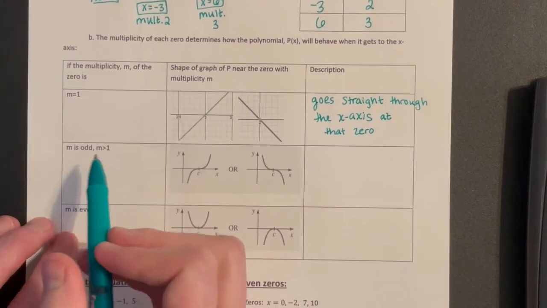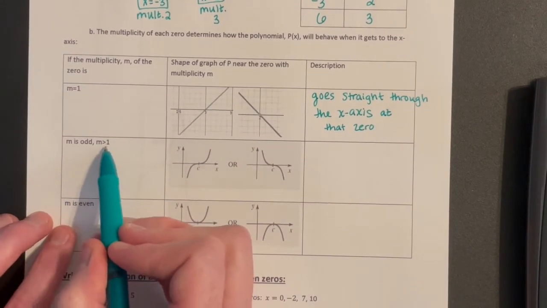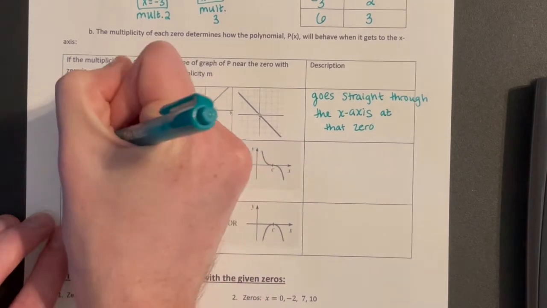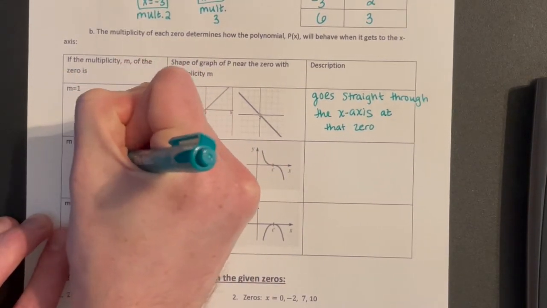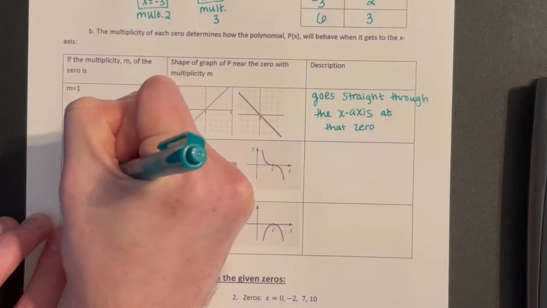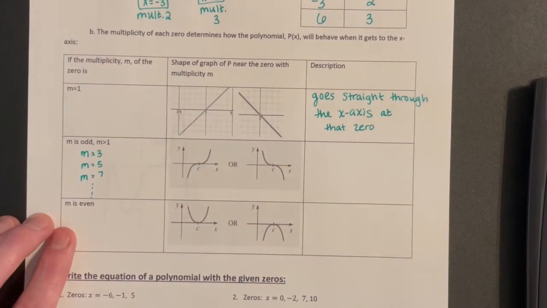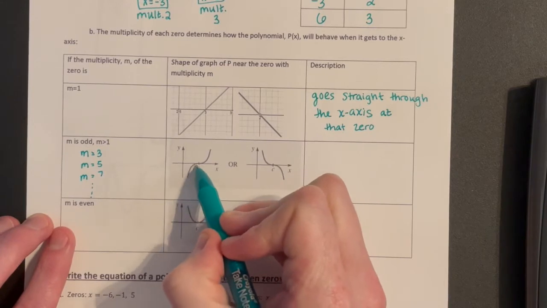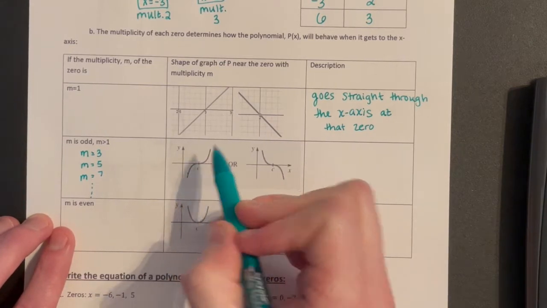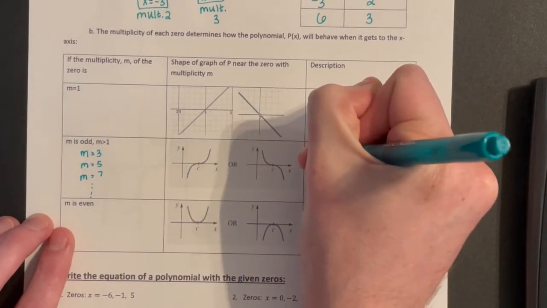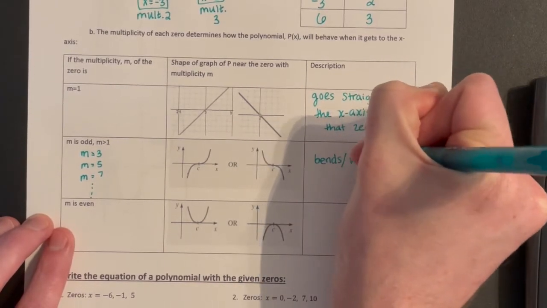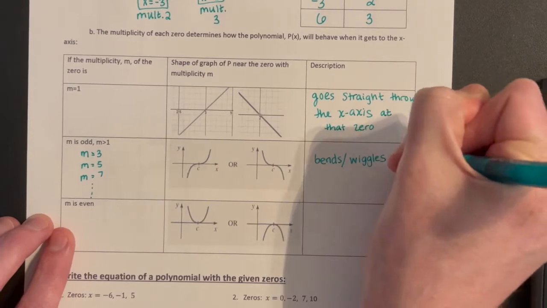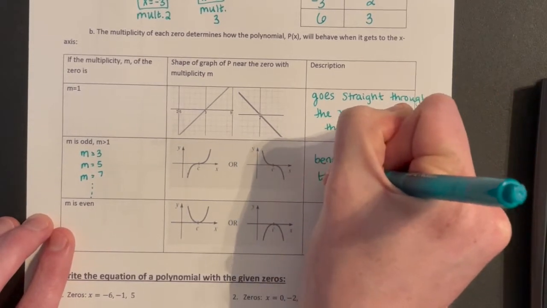When m is odd, the multiplicity is odd, but bigger than 1. So if you had something like a multiplicity of 3, 5, 7, and so on, we're going to see it bend or wiggle through that axis. So we could say it bends. Oftentimes I say it wiggles through the 0.